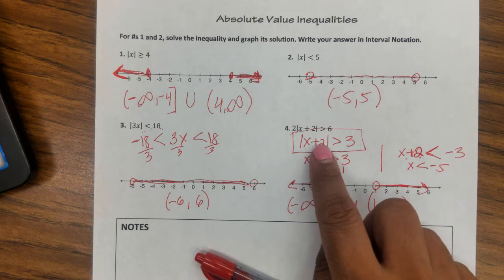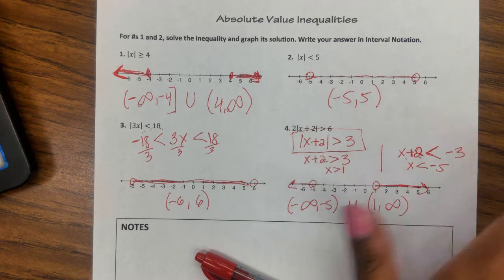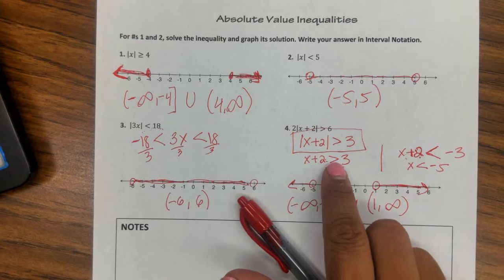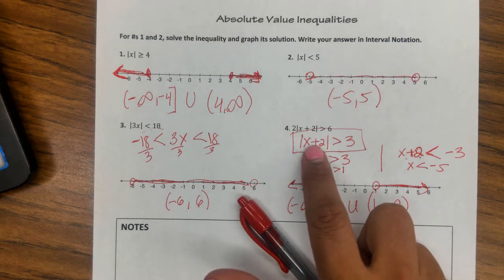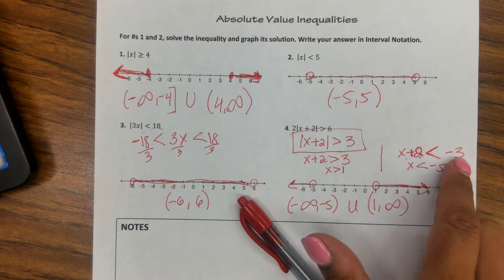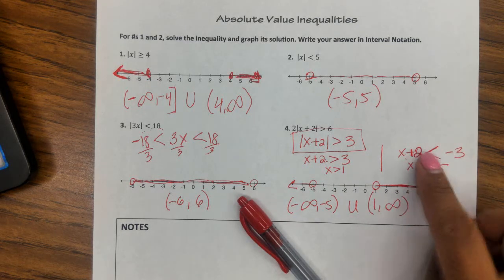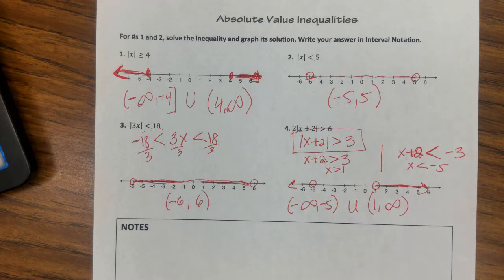We want numbers that when I add 2 are bigger than 3, so my arrow goes to the right, and that's this portion. And we want this quantity to be less than -3, and that is this inequality right here. All right, notes, please copy the notes.